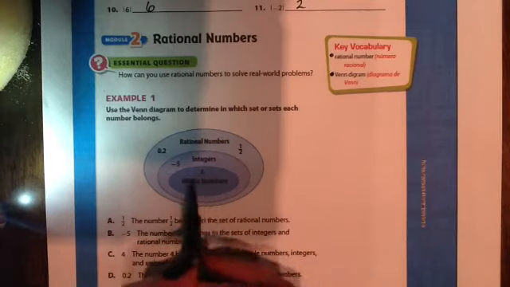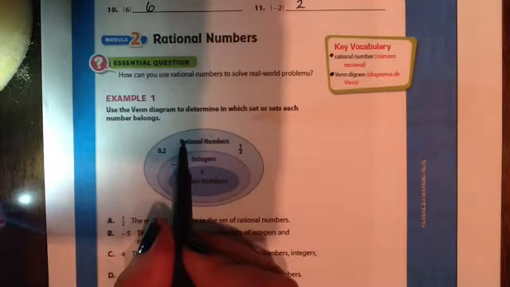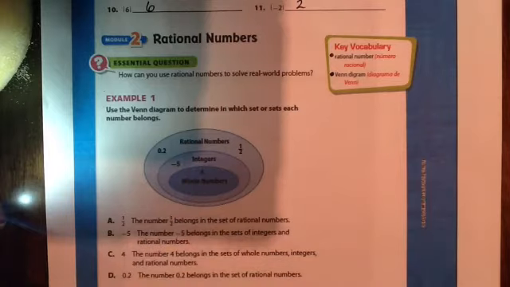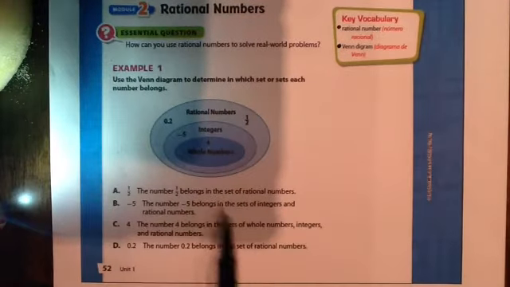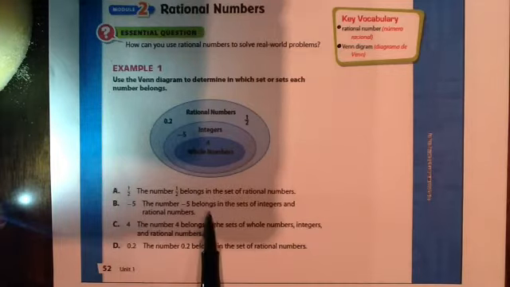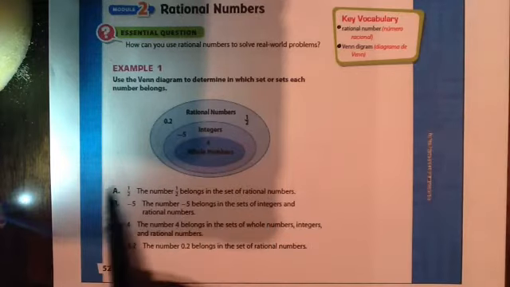So here's our Venn diagram. We talked about how it shows whole numbers are integers, and whole numbers are also rational. Integers are rational. And then there's numbers that are only rational that do not fit into either one of these categories. So they're giving you examples like the number 1/2. 1/2 is a fraction, so it would belong in the set of rational numbers because it's not a whole number and it's not an integer.